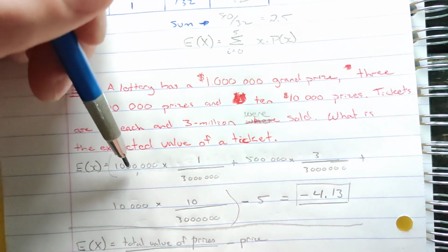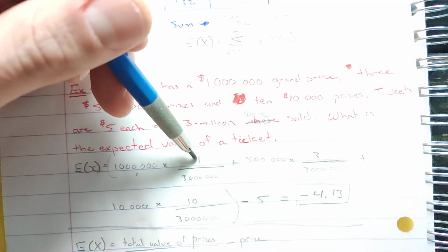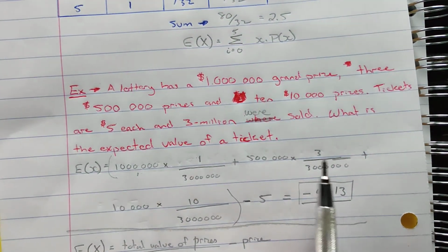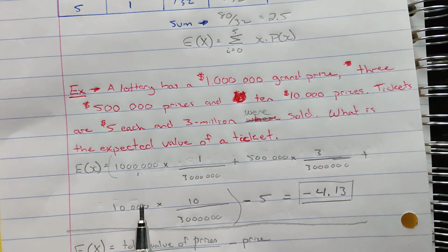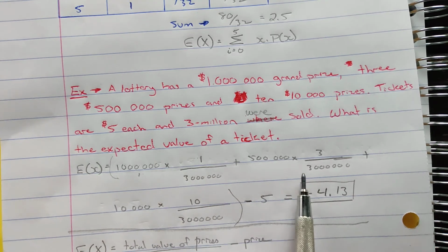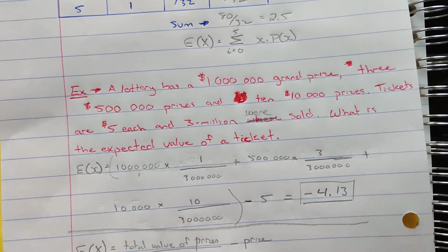you'll notice it's very similar here, 1 million times 1 plus 500,000 times 3 plus 10,000 times 10. All of that divided by the 3 million minus a 5. You're going to get the same answer. So that's another way of doing it. If you want a full example, because I've run out of room here and this has been a 21-minute video, take a look at example 3 in the textbook for section 4.1.